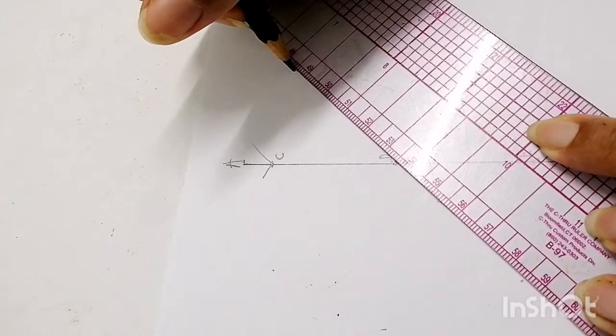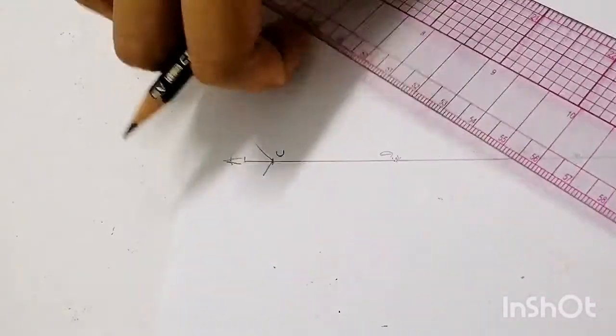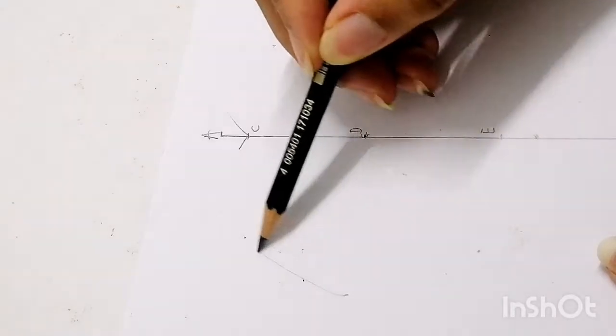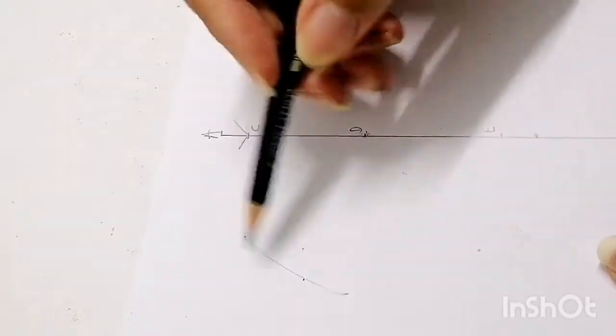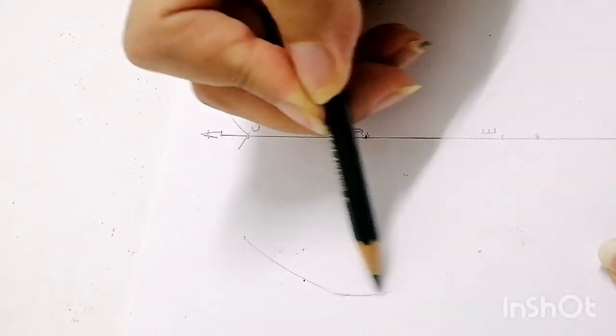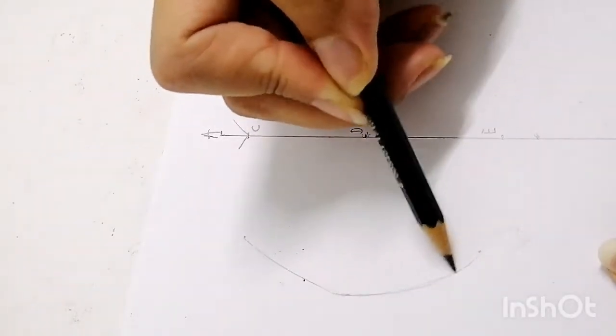I think it's here. So now I have all the points. I'm going to make the circle. See, I don't have a compass. You guys can use the compass to create a perfect circle.